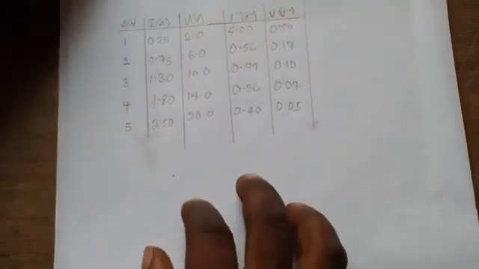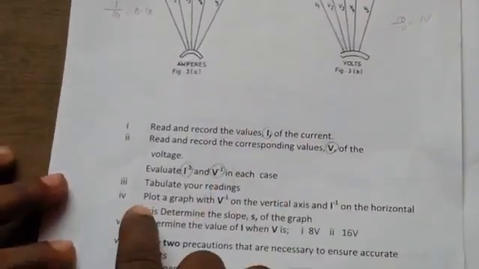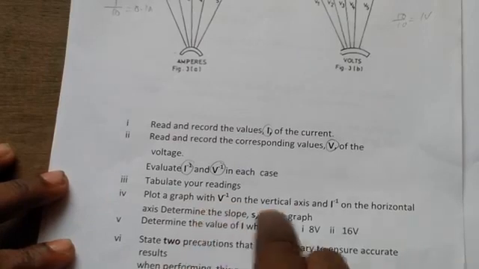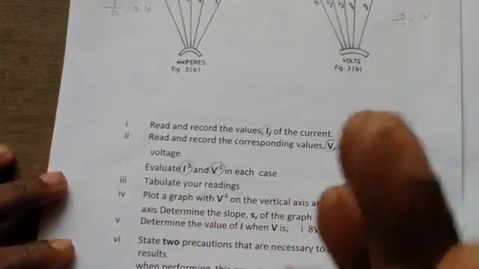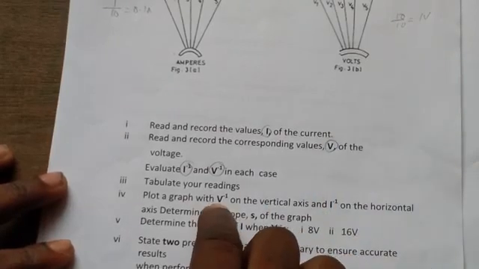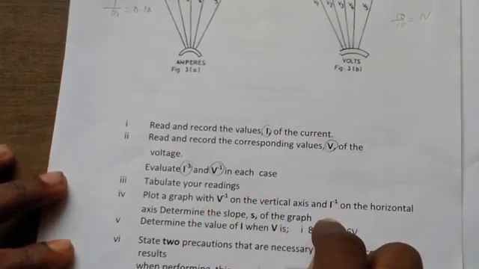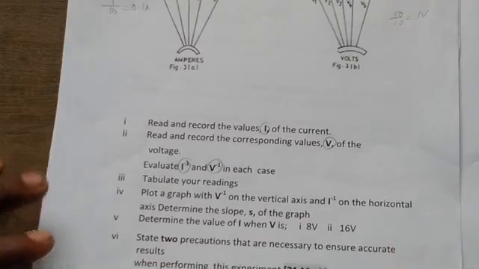Alright, now let's go back to the questions. Now, look at the question. The question says, tabulate your reading. We have done that. Plot the graph of reciprocal voltage on the vertical axis and reciprocal current on the horizontal axis and determine the slope. So we go ahead to plot the graph of reciprocal V against reciprocal I. So the next is to go and plot the graph now. Let's look at how the graph is.